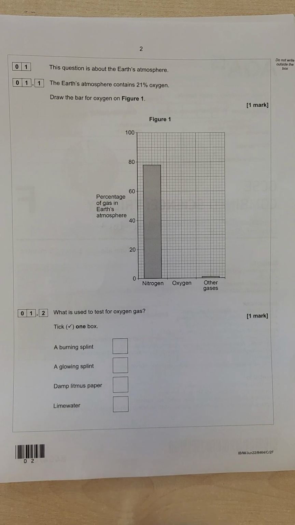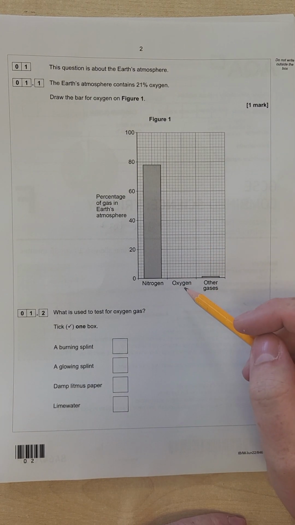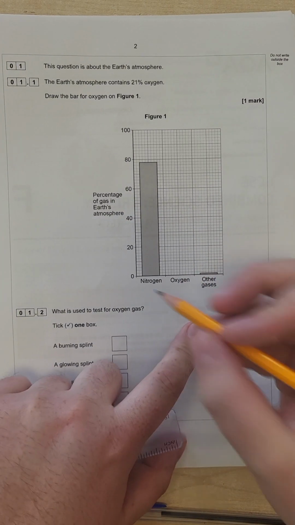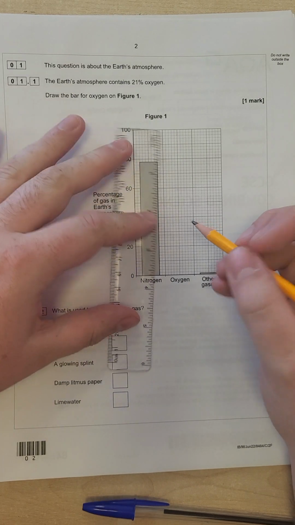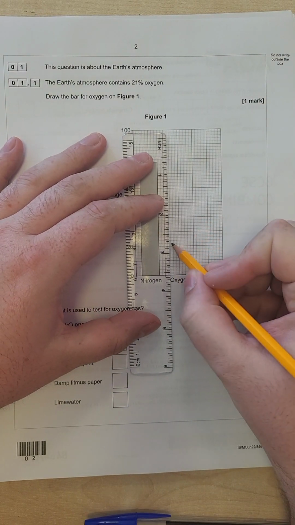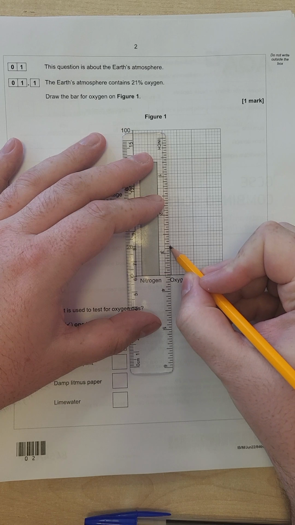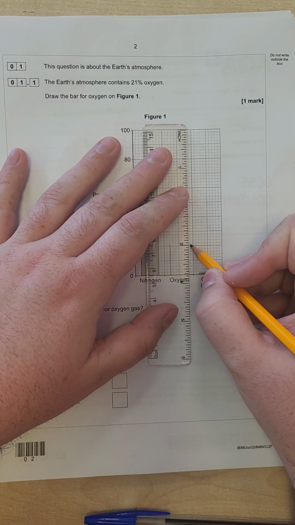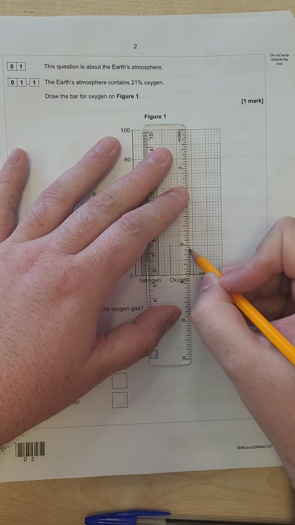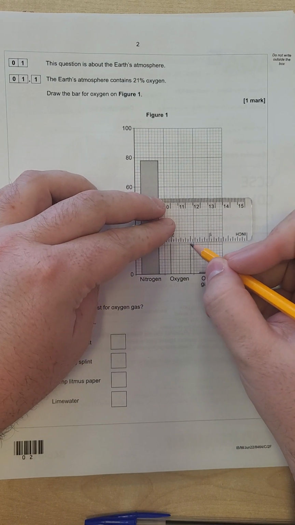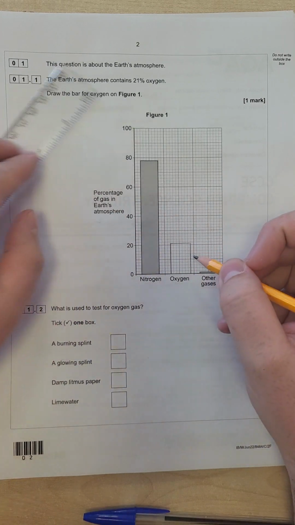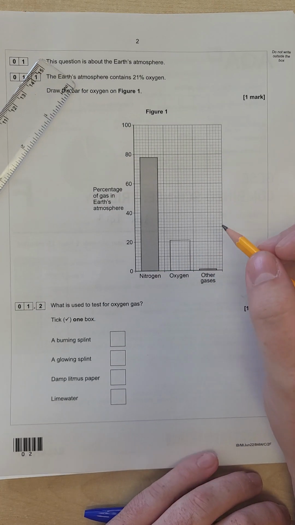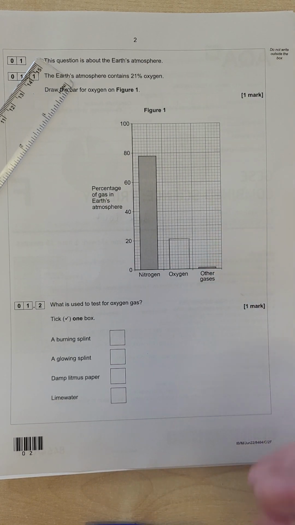So, first one is to draw a bar on a graph, which is quite a nice task to get us going. It tells us that Earth's atmosphere contains 21% oxygen, and to add that bar to the graph, each of these goes up in twos. So we're going to draw a bar from oxygen up. It doesn't really matter how big the bar is as long as the bar exists. And always use pencil to do this. So try and make sure it's halfway. You get plus or minus half a small square for the marking in this, and that takes up to 21. You don't need to shade it in as long as the bar is there.